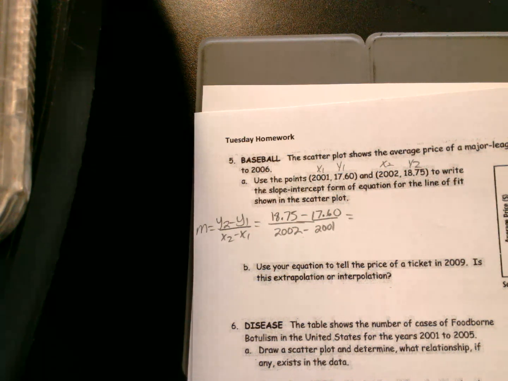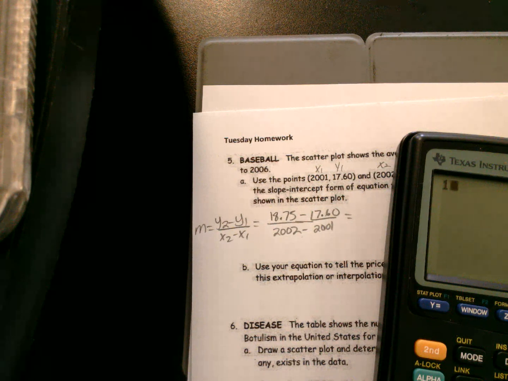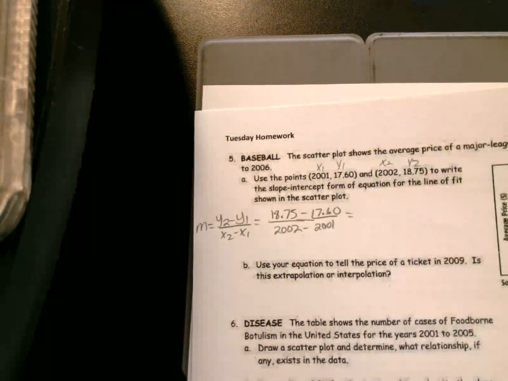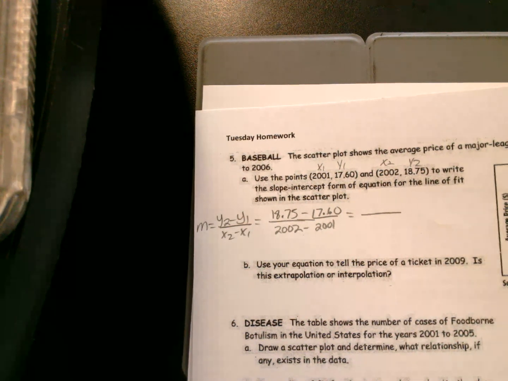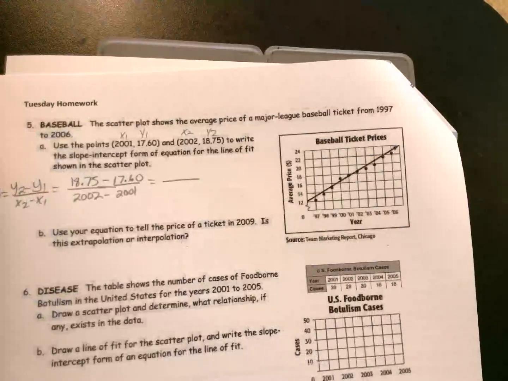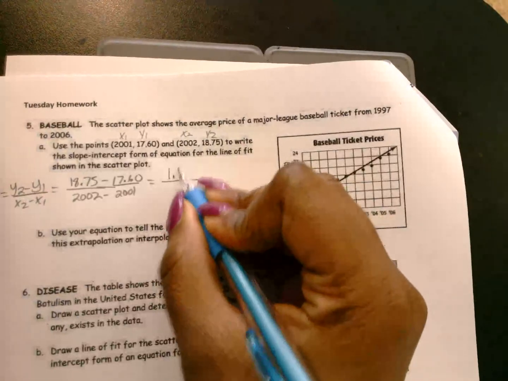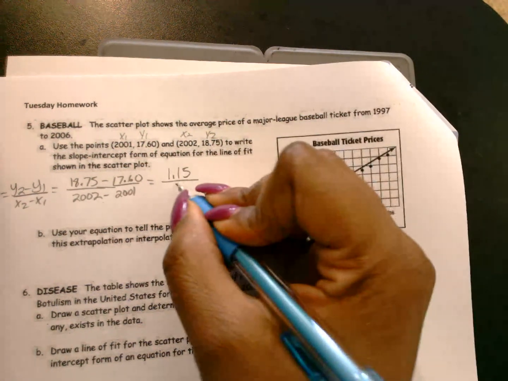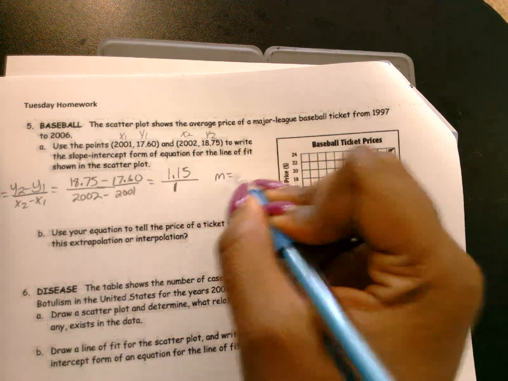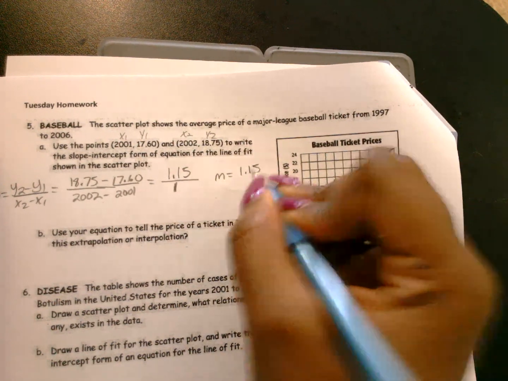Okay, so we have 18.75 minus 17.60. And what does that give you on the top? Type it in and see. Come on, y'all. What does that give you? It's 1.15 on the top. On the bottom, what's 2002 minus 2001? 1. So M here, the slope, is 1.15.